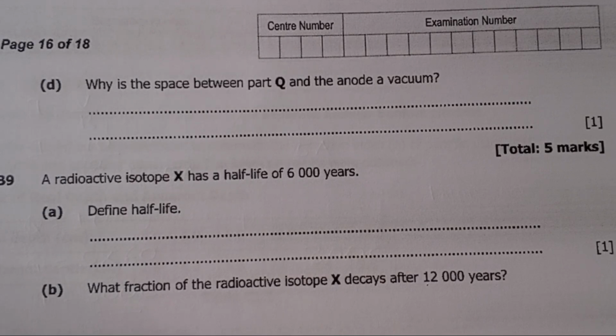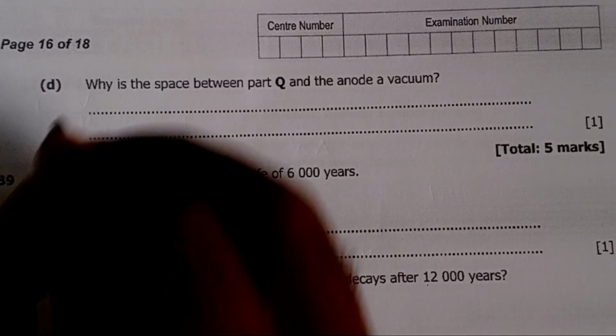Part D, why is the space between part Q and the anode a vacuum? The reason is very simple. The reason is to avoid the collision of the electrons with other particles.